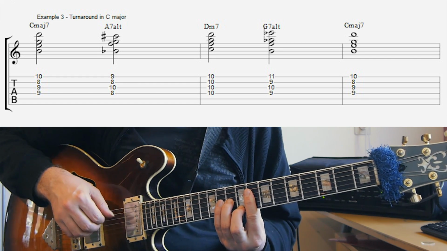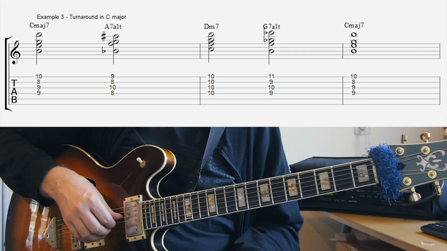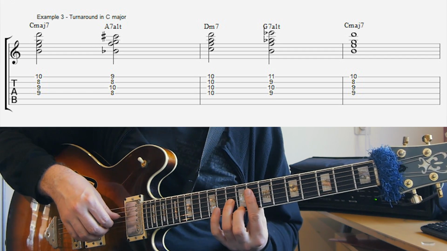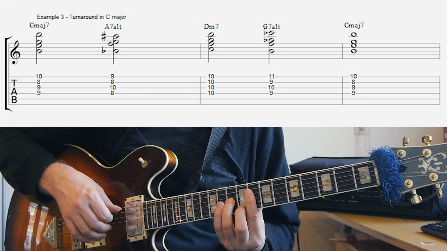And the idea here is that you find a voicing for the altered dominant by finding a minor 7 flat 5 from the 7th of the chord. So this is a G half diminished, or G minor 7 flat 5.